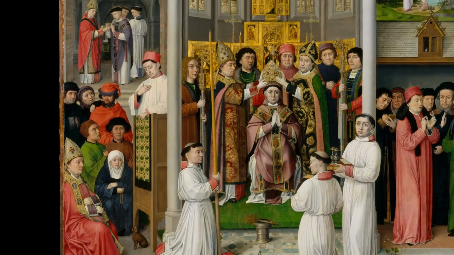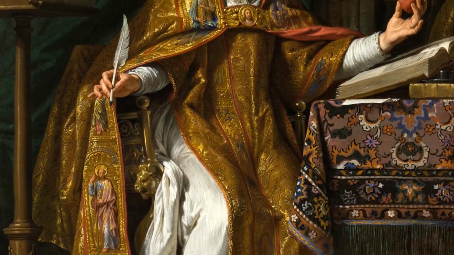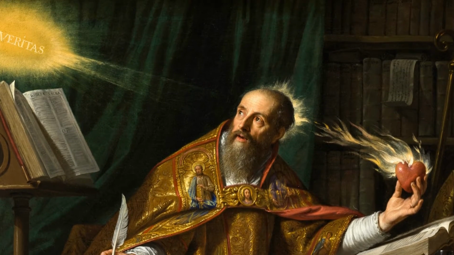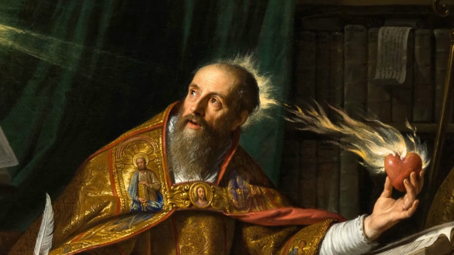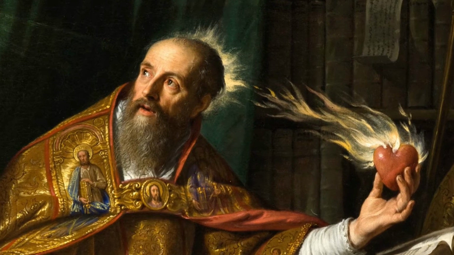mother next to him. One very specific reference to St. Augustine, which is sometimes included, is a flaming heart, like in this work from around 1650 by Philippe de Champagne. It refers to his love for God and people and his deep desire for knowledge and wisdom.